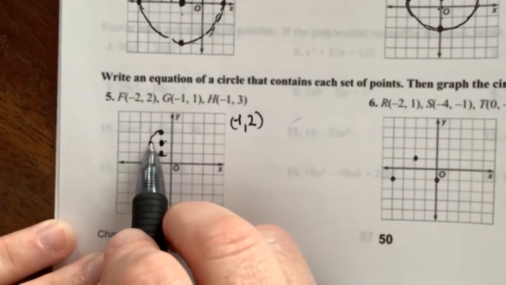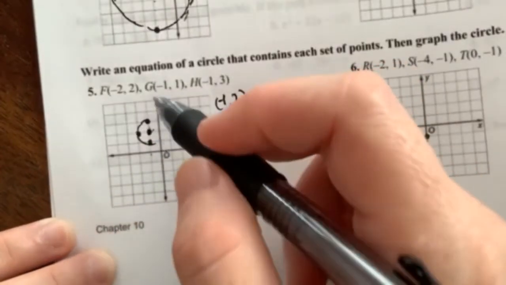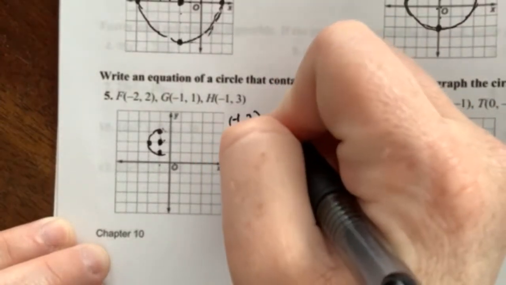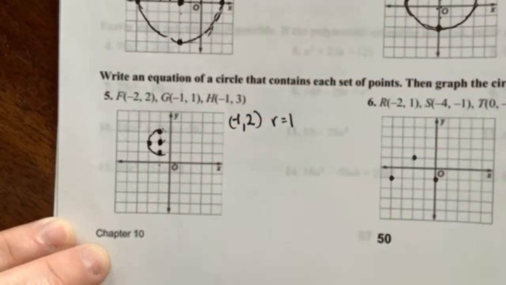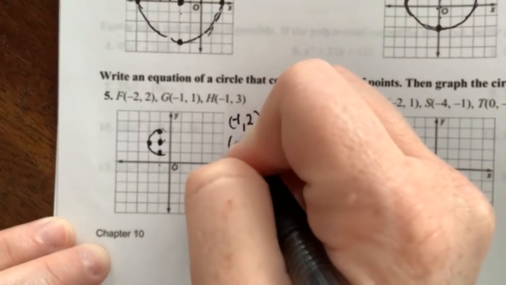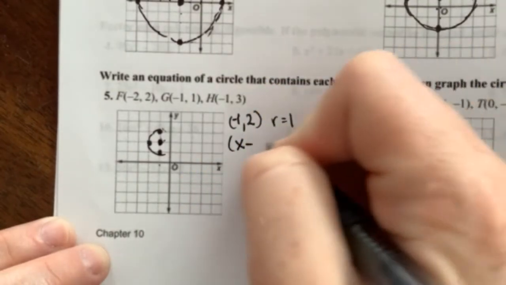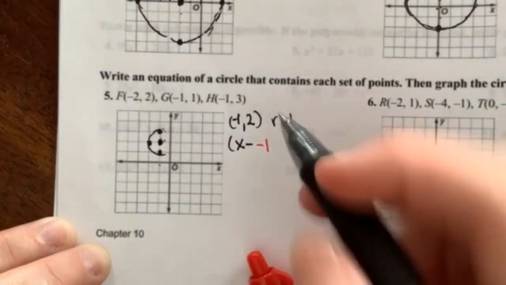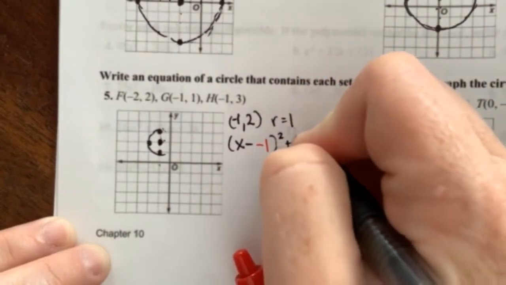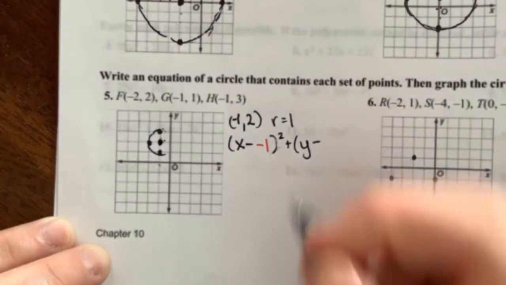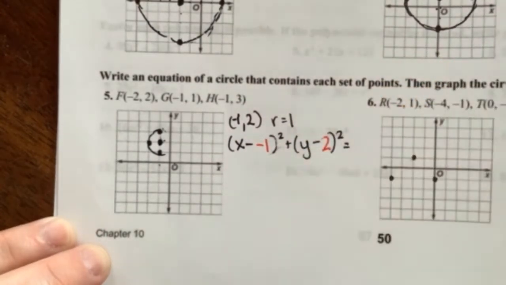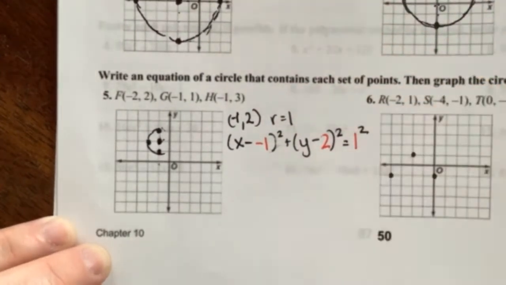And it looks like the radius of my circle, the distance from any point on the circle to the middle, is 1 unit. So r equals 1. So when I write my equation, I'm going to write x minus -1 squared. I'll simplify it in a second. Plus y minus 2 squared equals the radius squared. And then I can simplify.